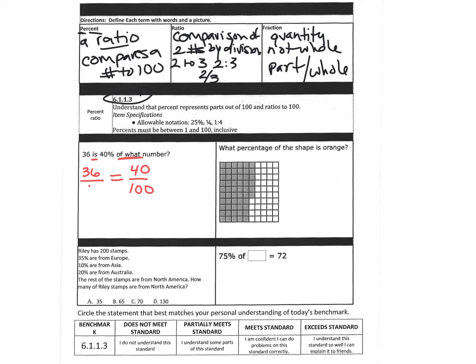Of what means we don't know what it's out of. So you could set up a proportion like that, and if you remember, you could do cross products to solve. So we could multiply here and say that 3600 should be the same as 40 times what number? And then we have a one-step equation. We undo that multiplication with division, and we'd end up with 90. X is 90. And of course, you could plug it in to check to make sure that those fractions could simplify to the same thing, and that'd be a great way. So 36 is 40% of 90. It makes sense because I know 50% of 90 is 45, and that's relatively close.